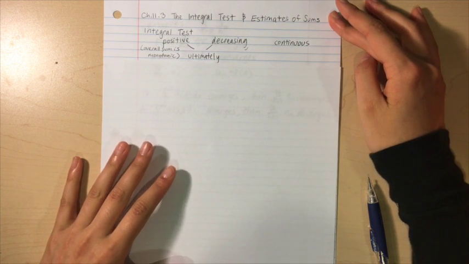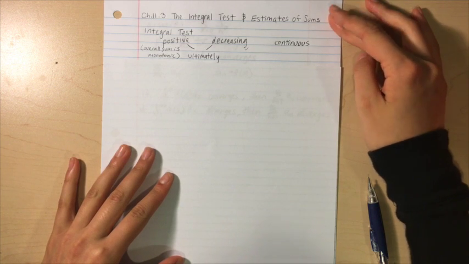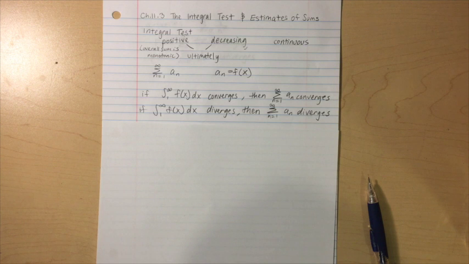Now, the series only has to be ultimately positive and ultimately decreasing as n approaches infinity. If the integral of f of x converges, then the summation of a of n converges. If the integral of f of x diverges, then the series a of n diverges.